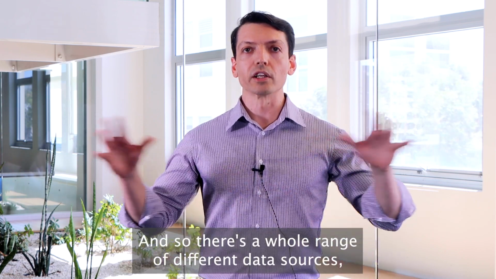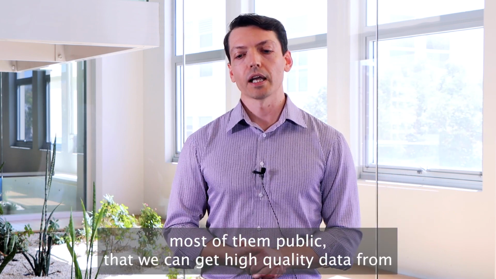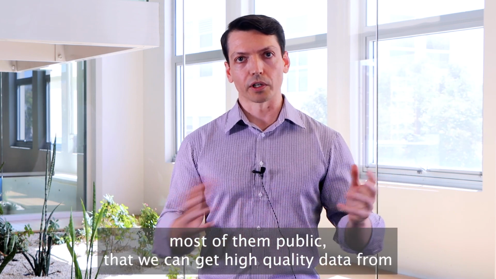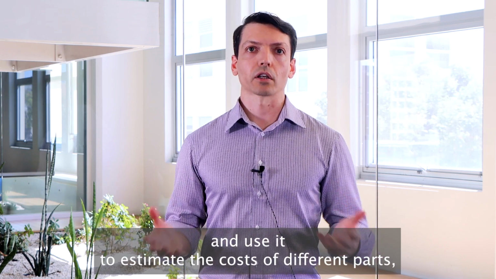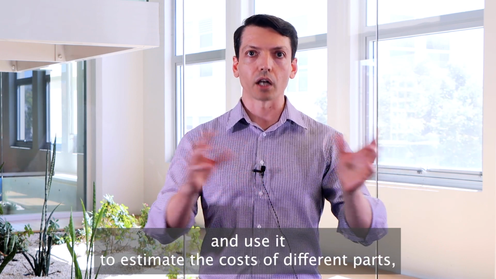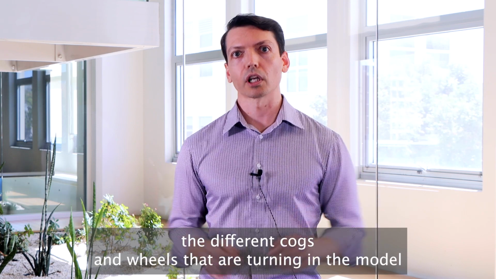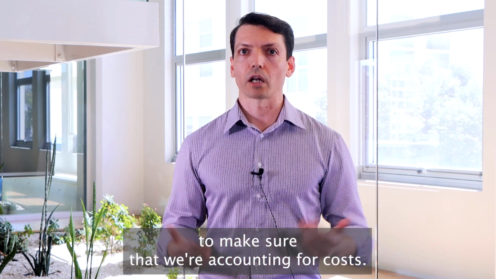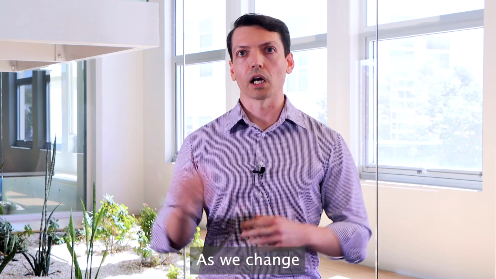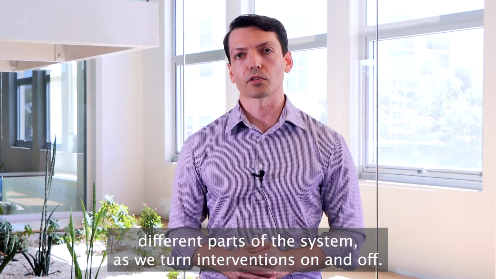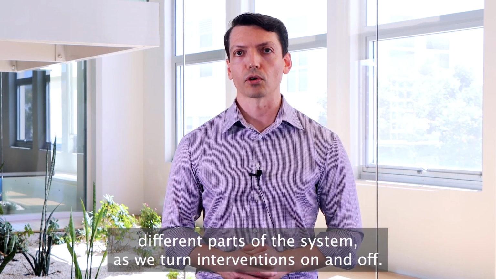And so there's a whole range of different data sources, most of them public, that we can get high quality data from and use it to estimate the costs of different parts, the different cogs and wheels that are turning in the model to make sure that we're accounting for costs as we change different parts of the system as we turn interventions on and off.